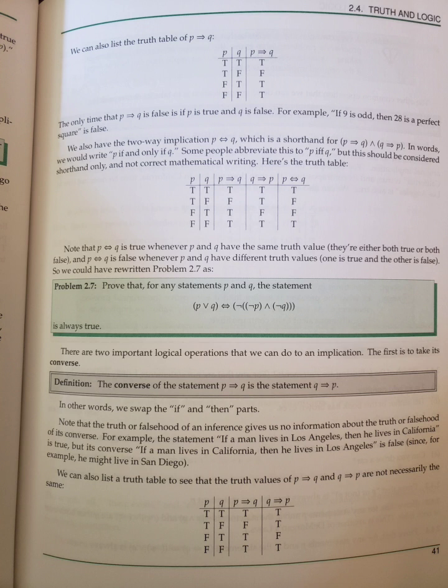And they do introduce the biconditional here. So P biconditional Q, where you have a double arrow pointing both ways, is a logical operation that's a shorthand for P implies Q and Q implies P. So we could write P if and only if Q. The term if and only if is the same thing as the biconditional, which is the same thing as the two-way implication. And there's a truth table for it.